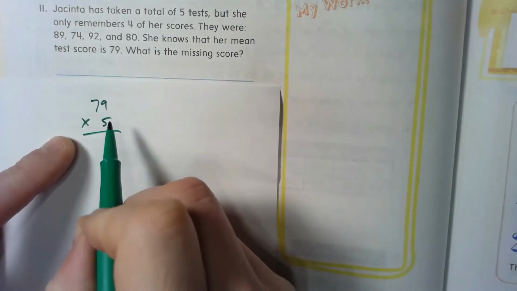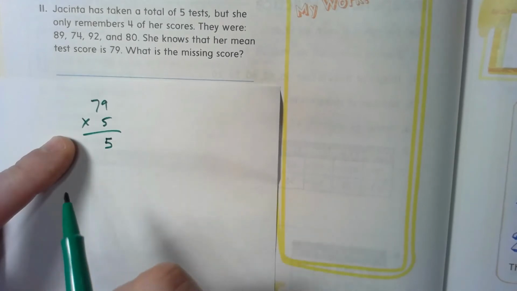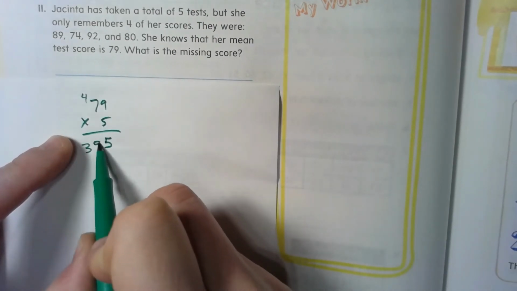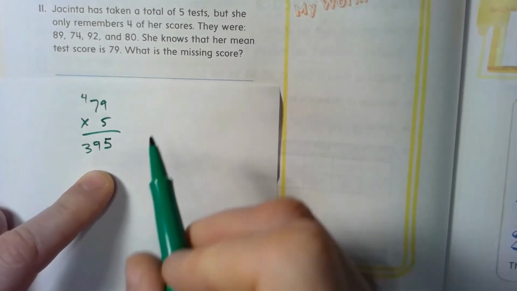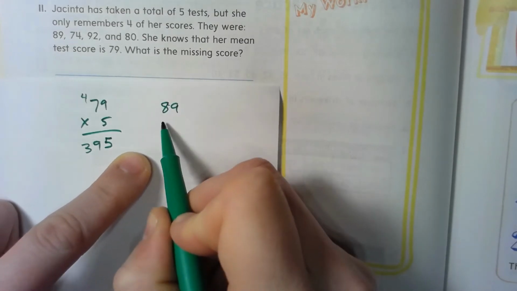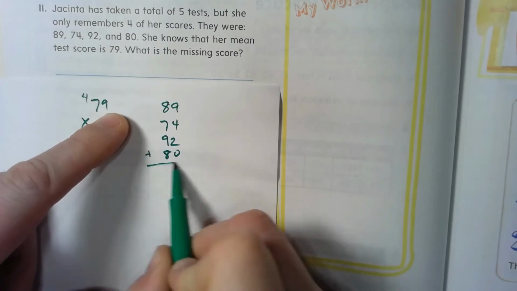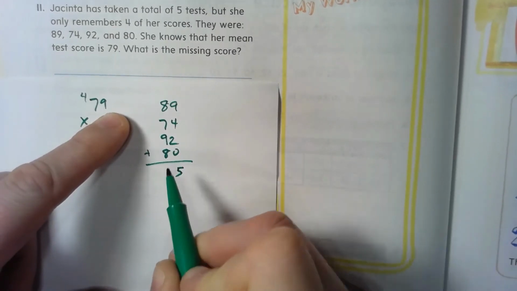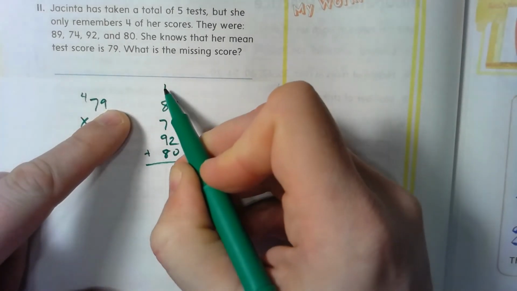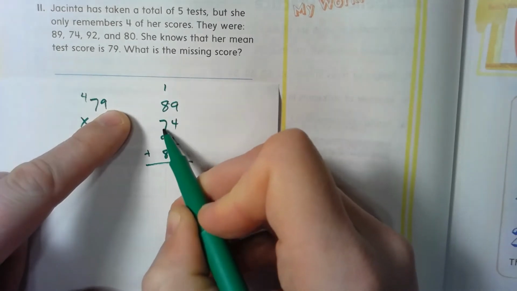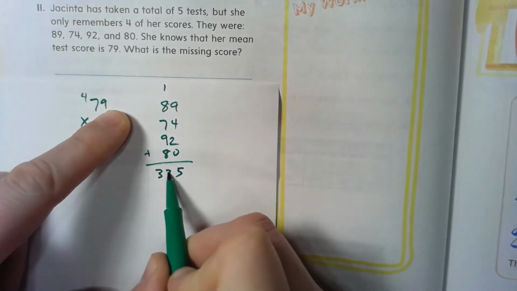I'm going to work backwards. 79 times 5 will give me the total points that Jacinta has earned, and that's 395 total points. Of the test scores that she remembers, let's find out how many points she has. 13 and 2 is 15, 16 and 1 is 17, and 17 and 16 is 33.